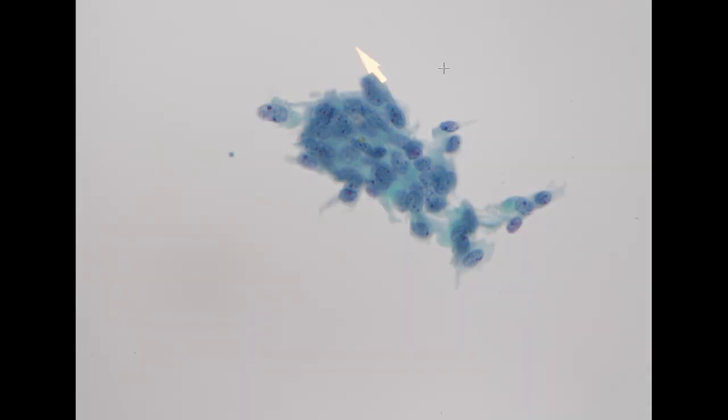We need to go to higher power to check if these are follicular cells or some other cellular population. The cell itself looks not very typical for follicular cells. It has a lot of cytoplasmic processes, giving it a cyst lining cell or a repair type of cell appearance.